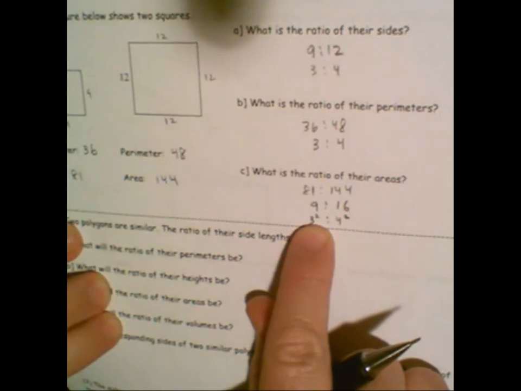If you're doing feet, the area is square feet. If a side is 12 feet and the perimeter is 48 feet, it's the same dimensions, just feet. But when you go to area, it'd be square feet, which is why we have to use the squares.